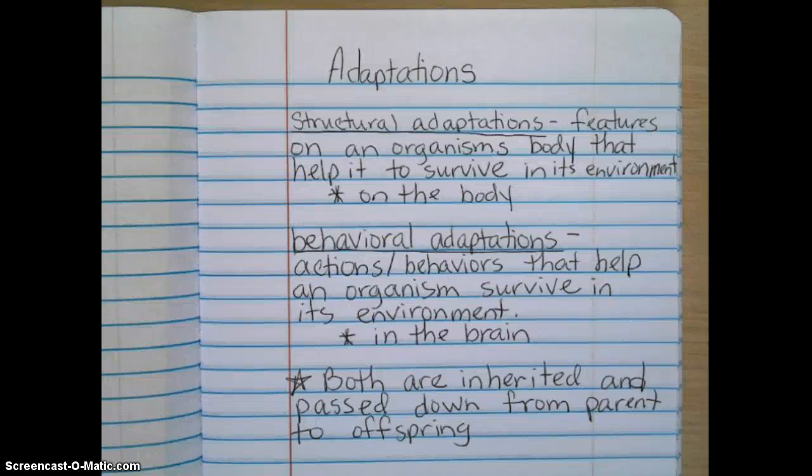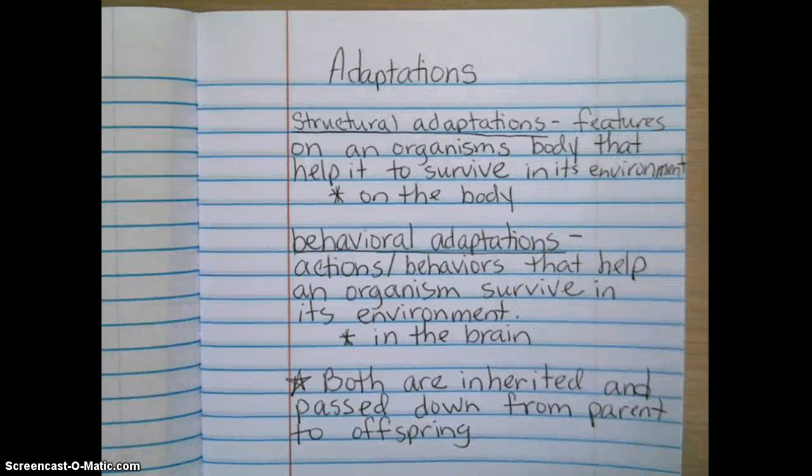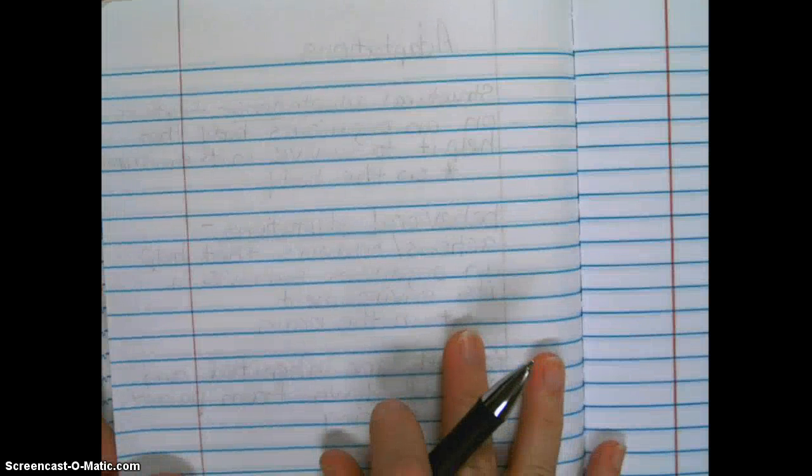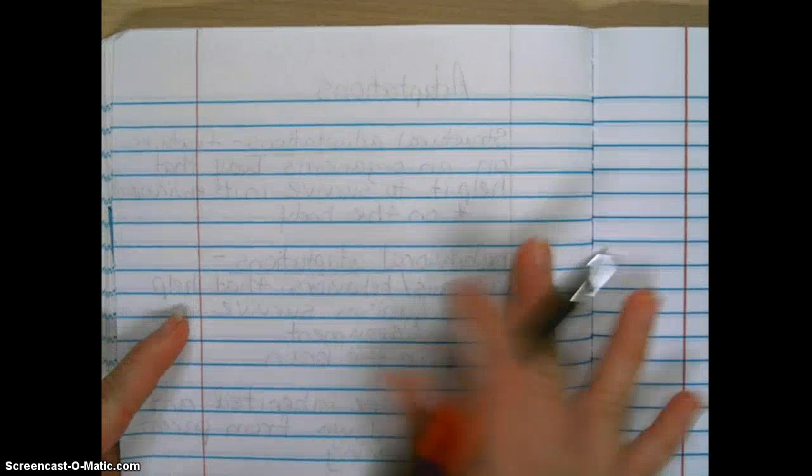Now back in your journal, you won't have enough room to do this next portion on the same page, so flip the page and title it Adaptations again. Don't skip pages. Go to the back of the page if necessary.